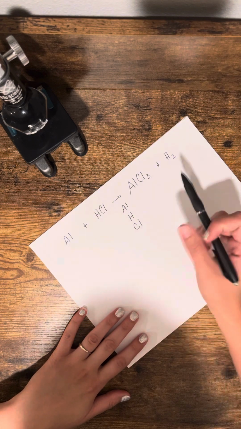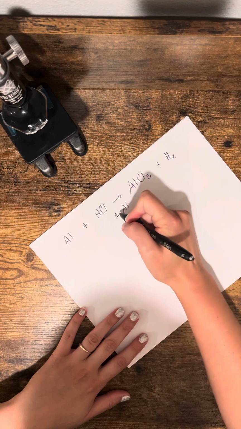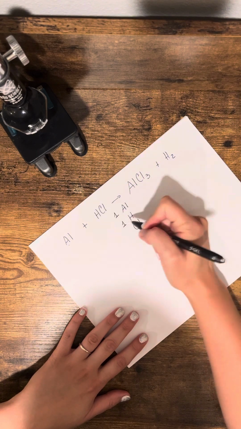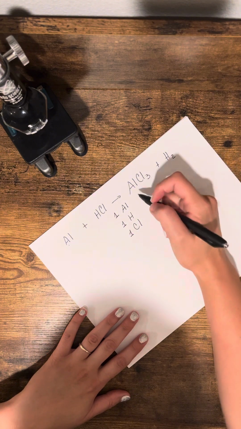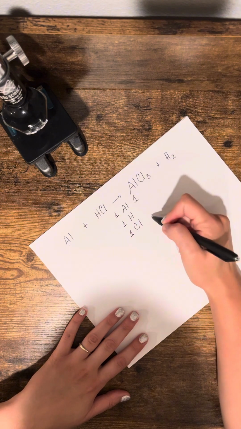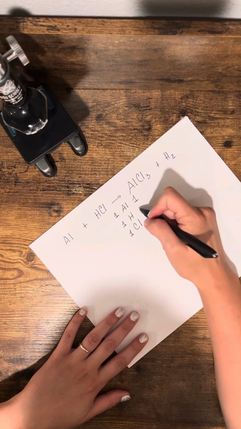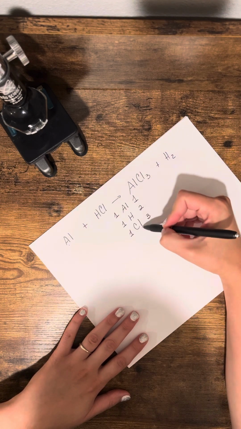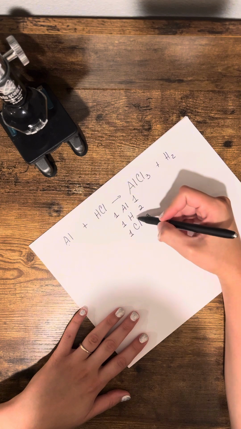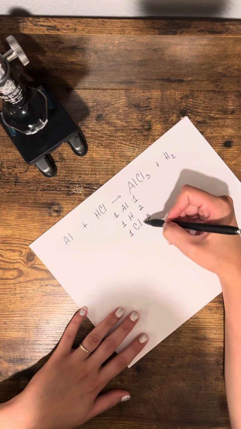So here we have one aluminum, one hydrogen, and one chlorine. On the product side, we have one aluminum, 3 chlorines, and 2 hydrogens. So we see that our hydrogens and our chlorines are not balanced, so we must go and fix that.